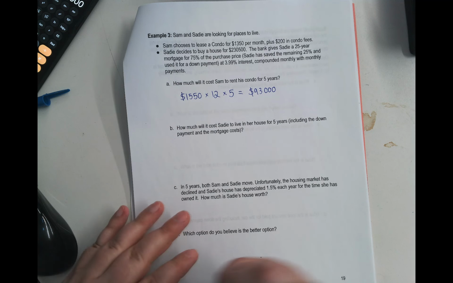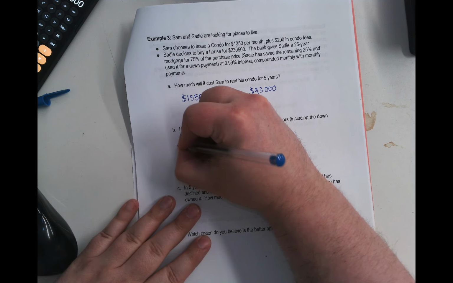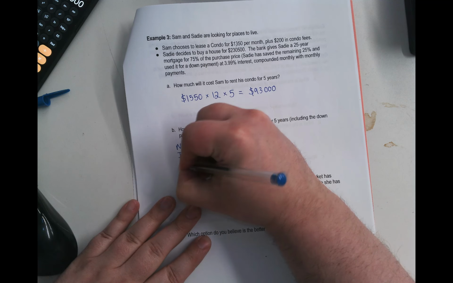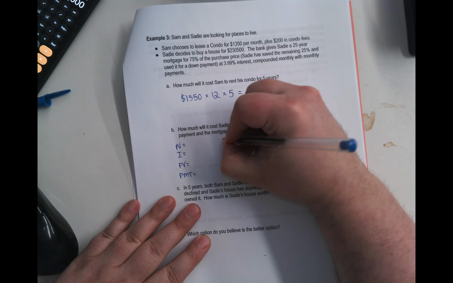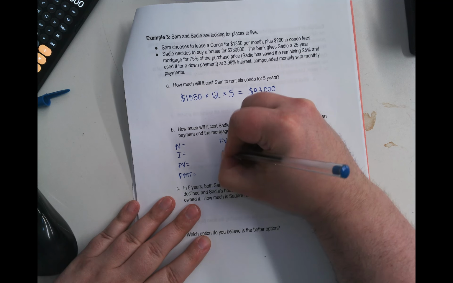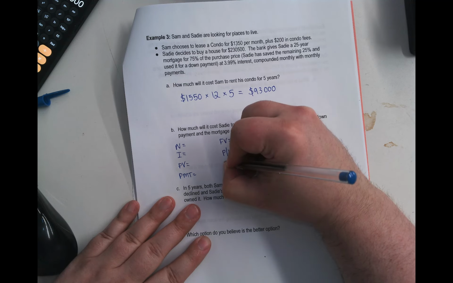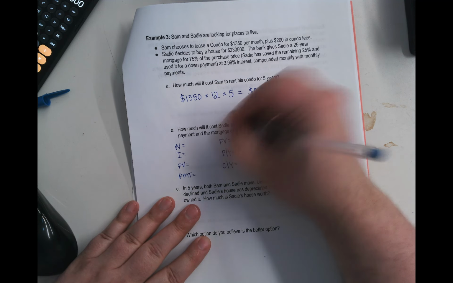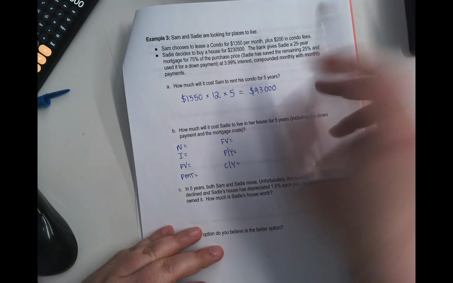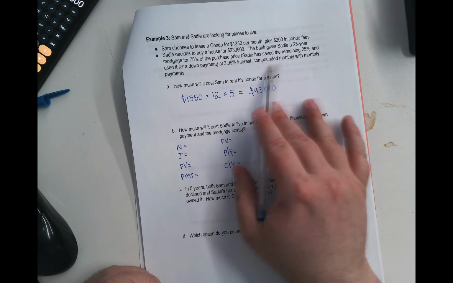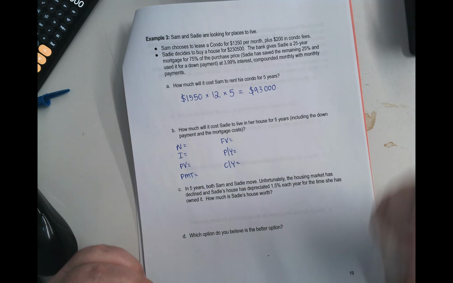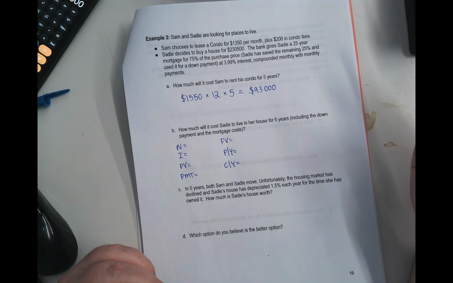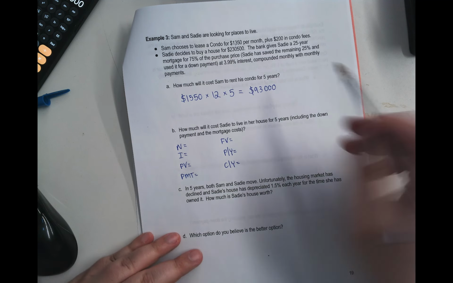Again, we haven't used the financial calculator yet in any of these questions, but we are going to be using it for Sadie. So Sadie is getting a house with a mortgage. And when we talk about mortgages, when we talk about loans, that means we're going to be using the financial calculator. You can also look for the key information. Like if something says that it's being compounded, you just know that you're going to be using the financial calculator.